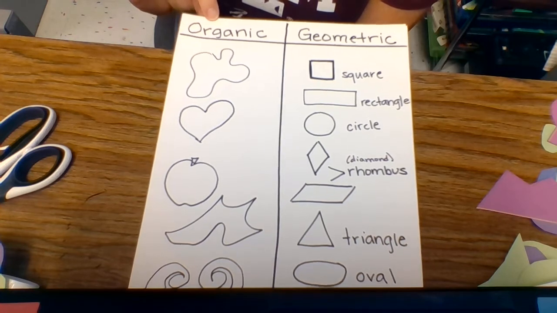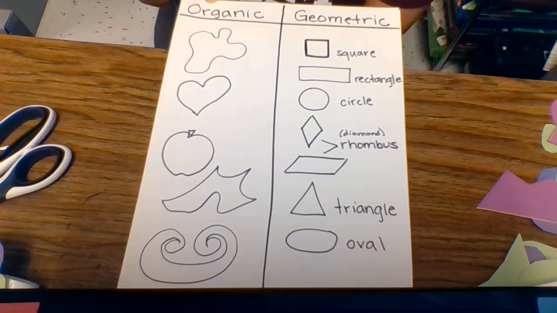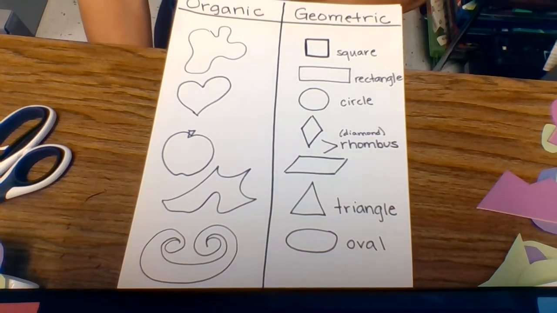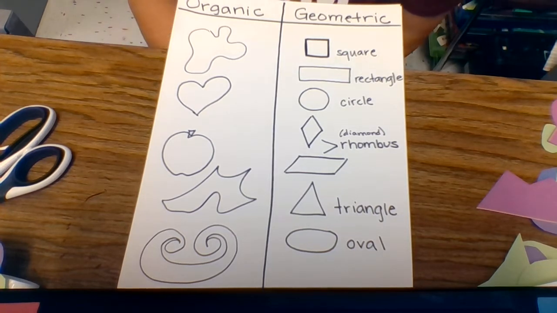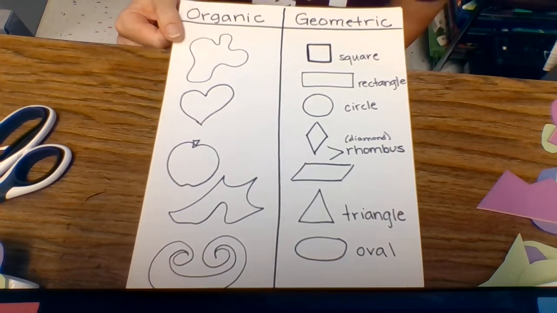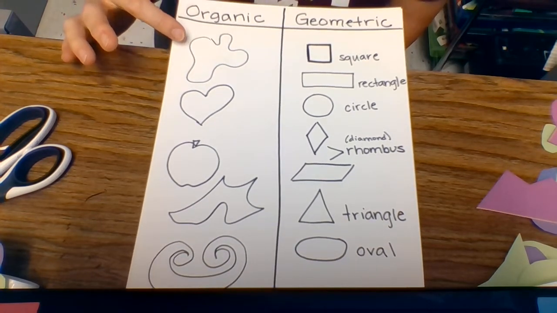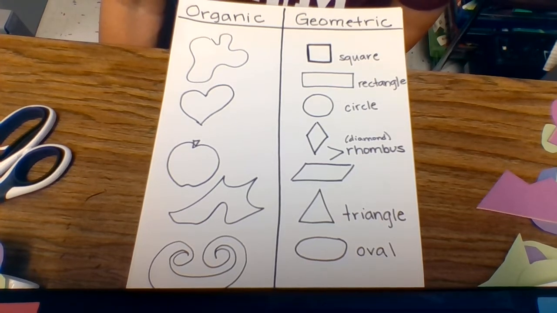Now, organic shapes are like what Matisse used. And these shapes are often abstract. If you remember, abstract means that you look at it and you're not quite sure what it is. You're not sure what the name of it is. Organic shapes are also often flowing and curving.